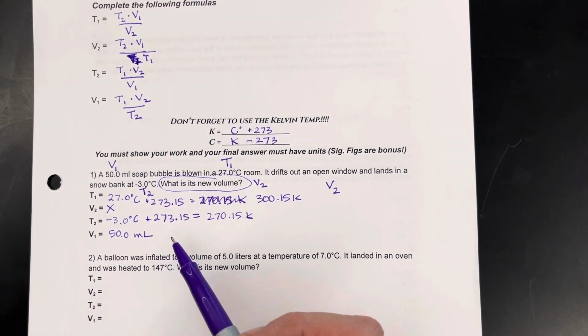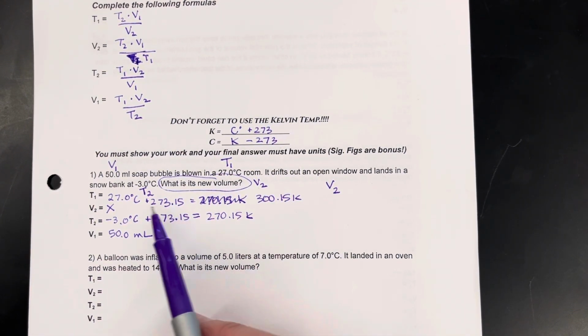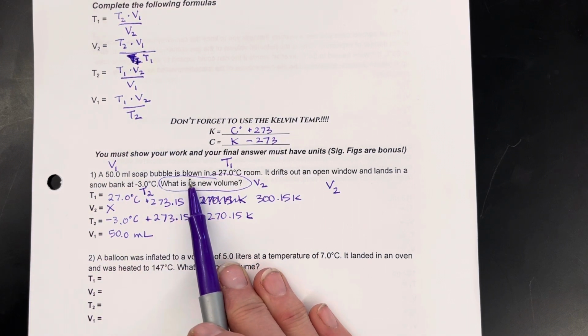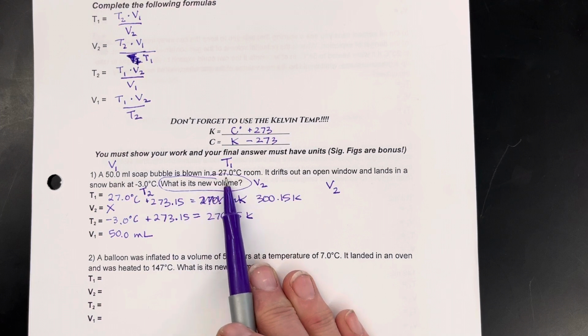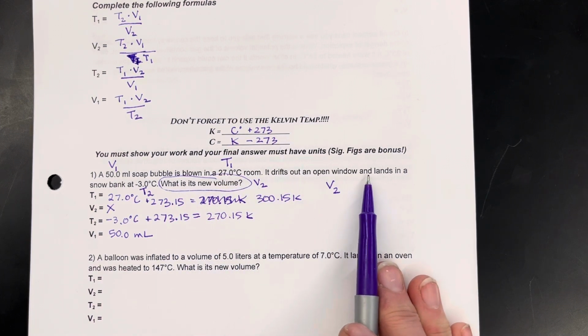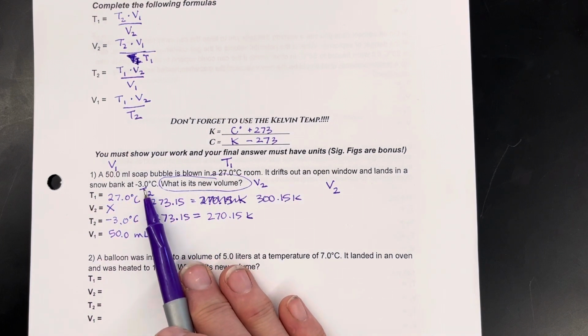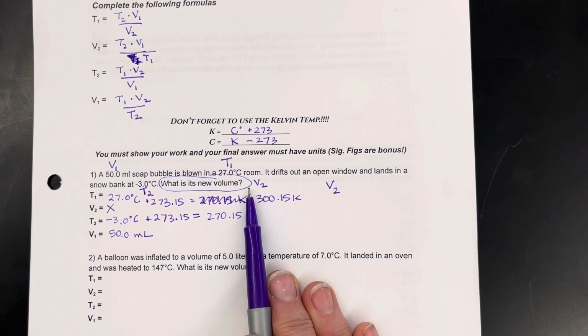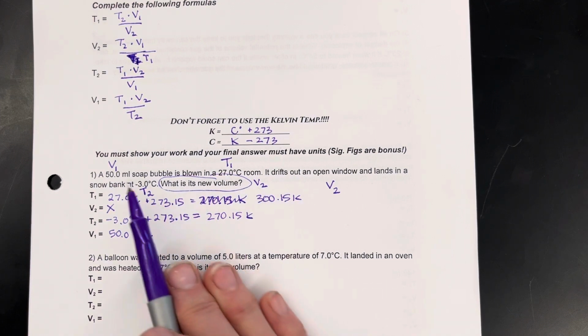All right, if we look at question 1 and just read it carefully, it says a 50 milliliter soap bubble was blown or made in the 27.0 degrees Celsius room. It drifts out an open window and lands in a snowbank at -3 degrees Celsius. What is the new volume?